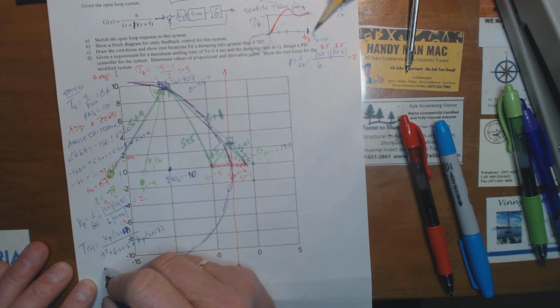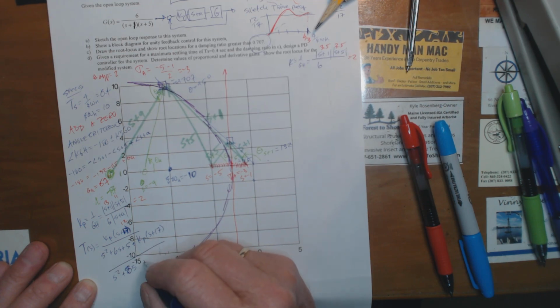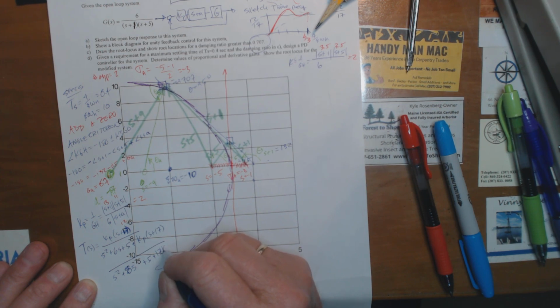I'm going to rewrite this denominator as s squared plus 8s, because that's 6s plus 2s, plus 5 plus 17 Kp.